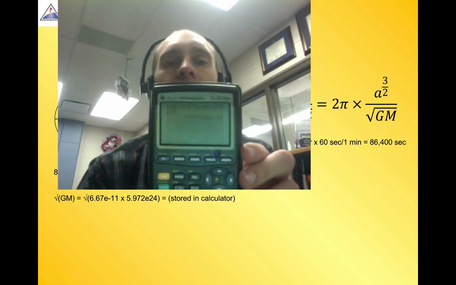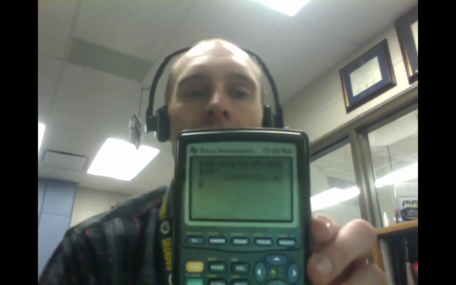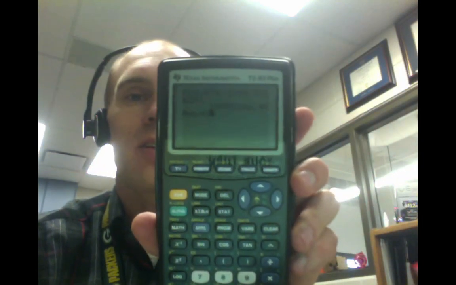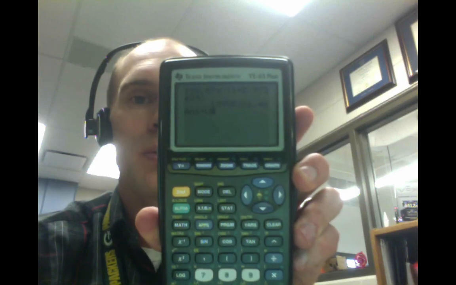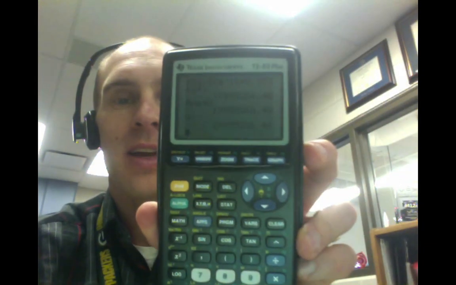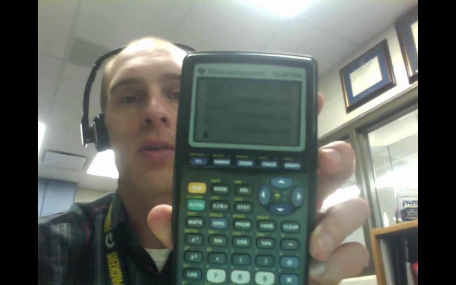Now I want to use this value a lot. So here's how you end up doing that. If we push store down here in the bottom, store, and then I'm going to hit the alpha key and I'm going to store this in the letter U, which is actually the key number 5. So I'm going to hit store alpha 5. And now it says answer is going to be stored in U. And I hit enter. So now anytime I type in U or alpha 5, it will come up with that value, the square root of GM.